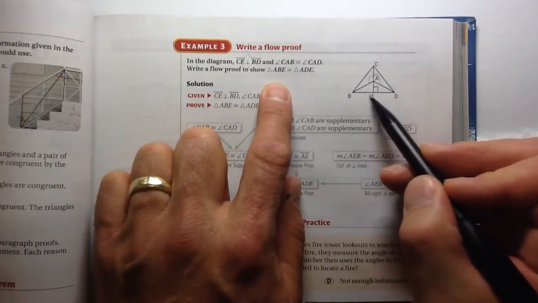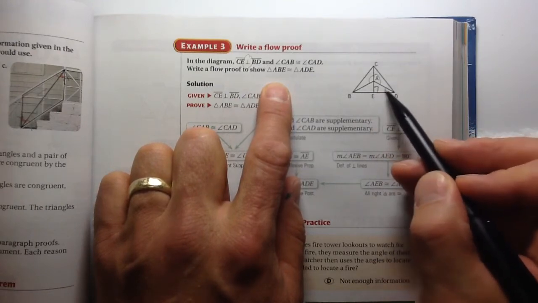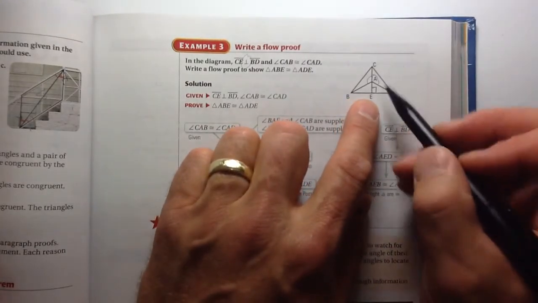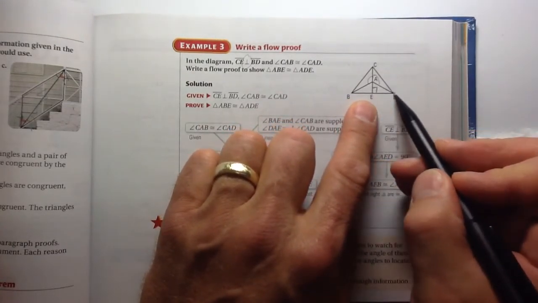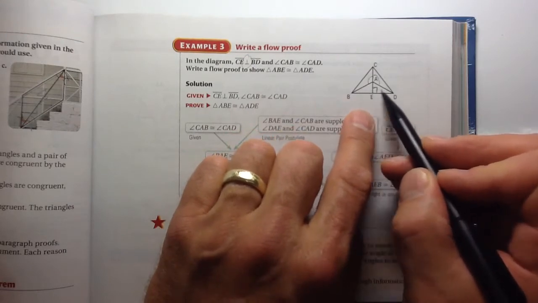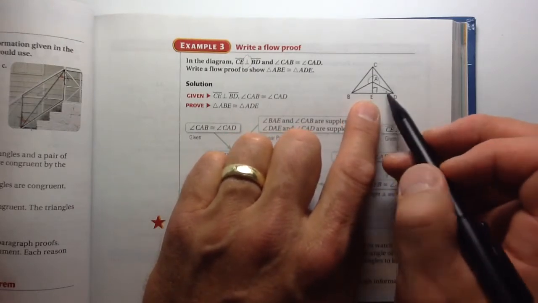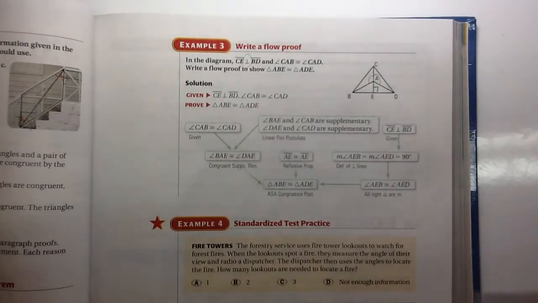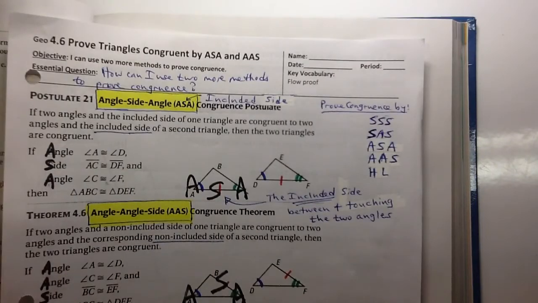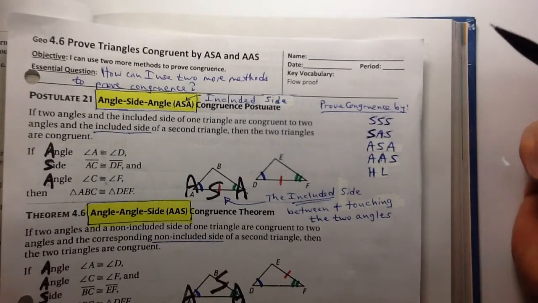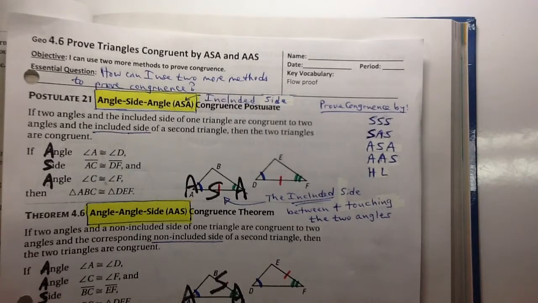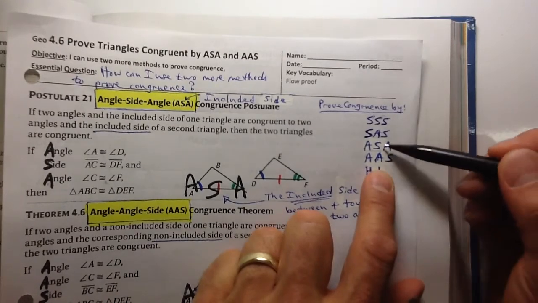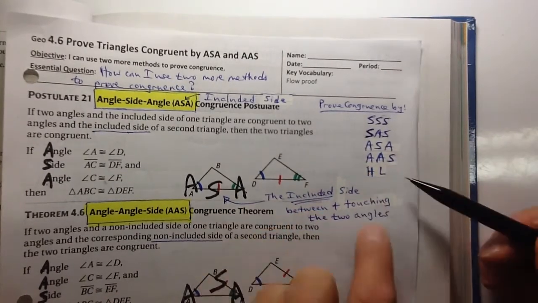Now write a flow proof to show that triangle ABE, where's A? A, B, E. Okay, so this one on the left is congruent to this one on the right. Okay, we can do that. And let me see if I can figure it out myself. What kind of triangles are these that they want us to prove are congruent? They are right angles, right triangles. And so wait a second. Remember my different theorems? Which one in particular can I use for right triangles? I can use any of these, but which one can I only use with right triangles? HL, hypotenuse leg.